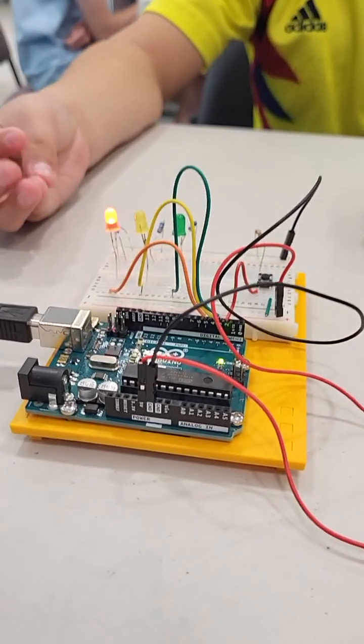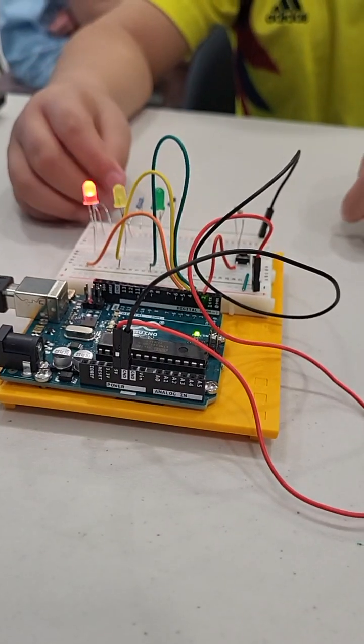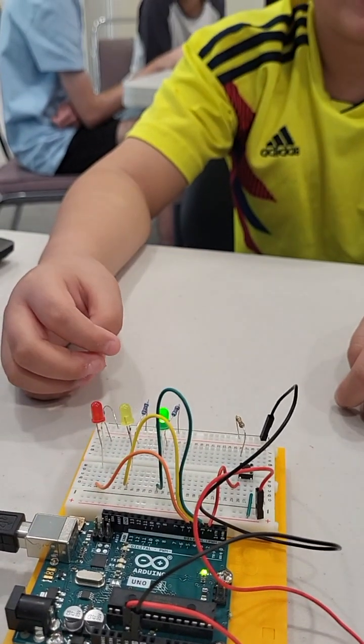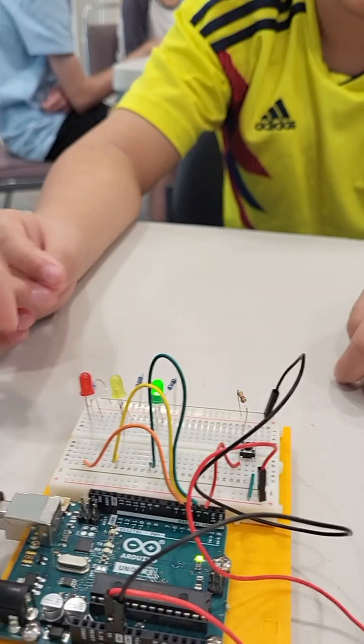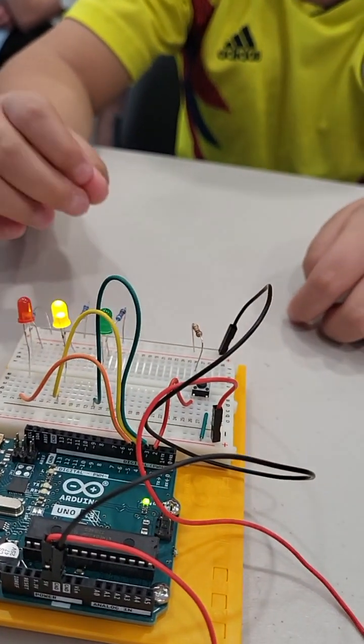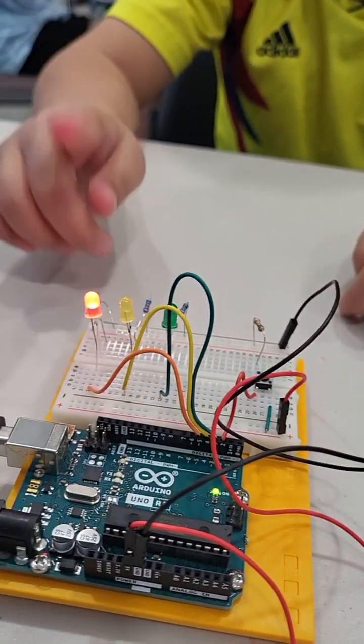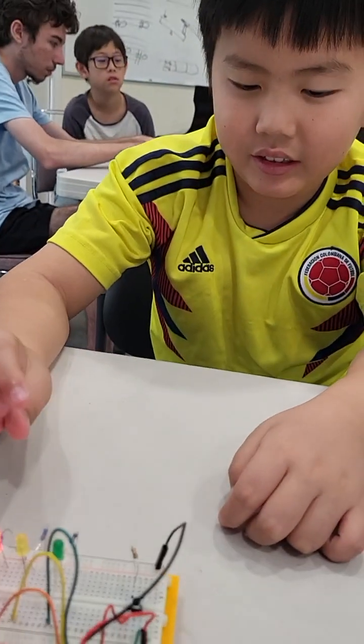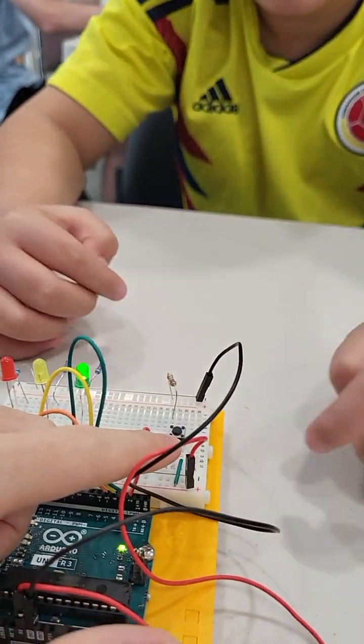Corwin, and what is our project here? Our project is a traffic light. A traffic light, and what colors does it go through? Green to yellow to red. All right. And then finally, what's this for?